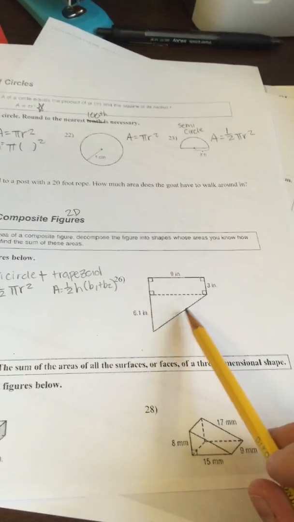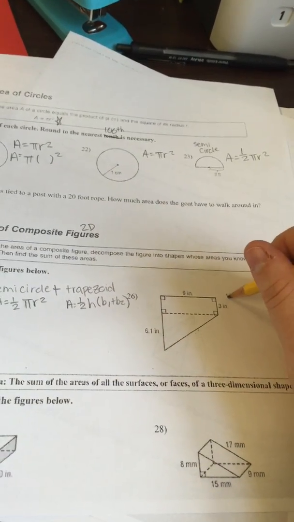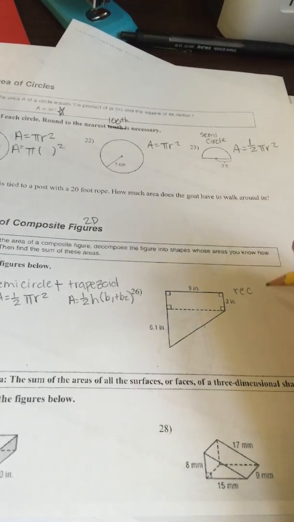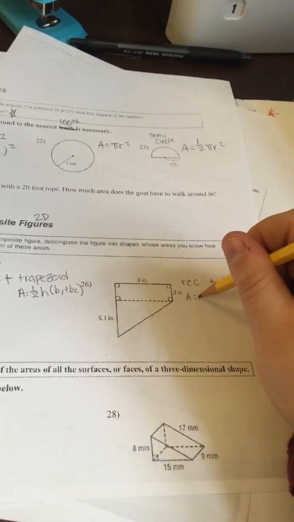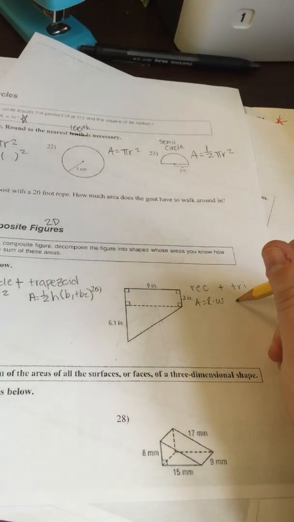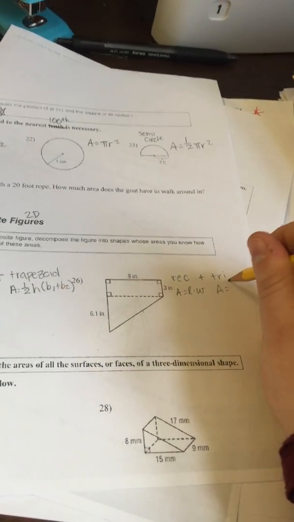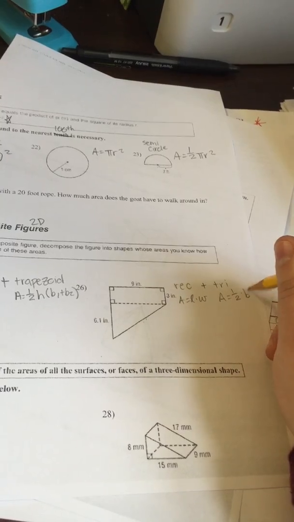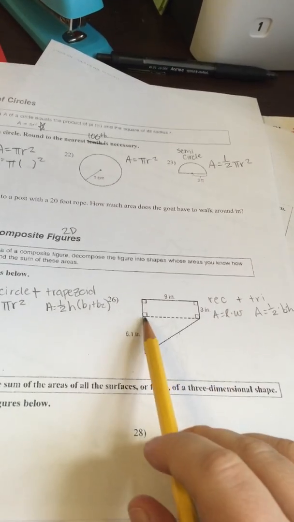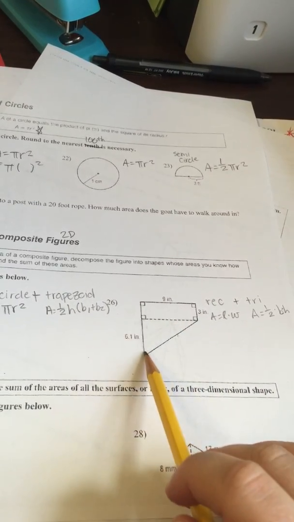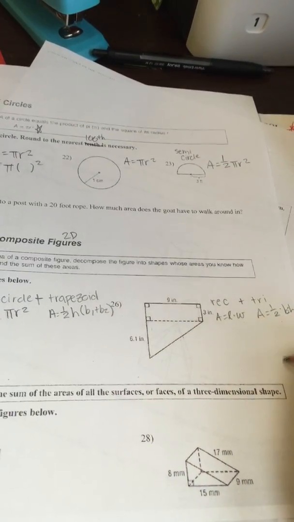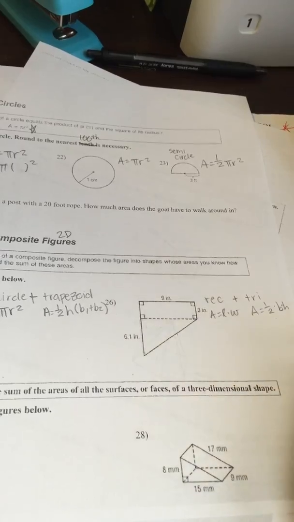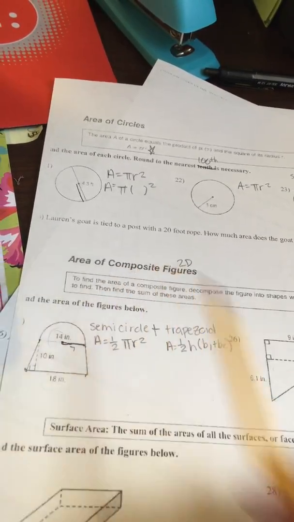You're going to do the same thing for these two shapes. We have a rectangle plus a triangle. Area formula for a rectangle is length times width. And for a triangle, it's 1/2 times base times height. Here's my base for my triangle, my height, and then length and width. Find the area of each one, and then add those together for the total area of the composite figure.